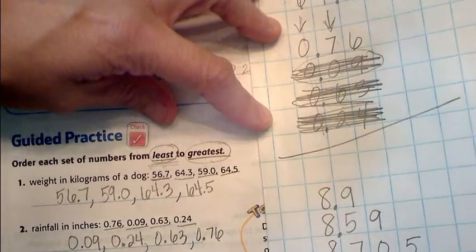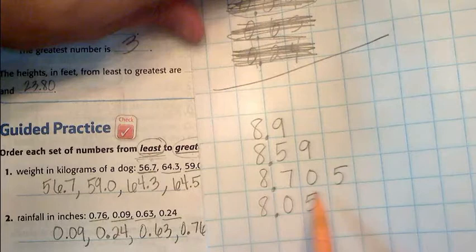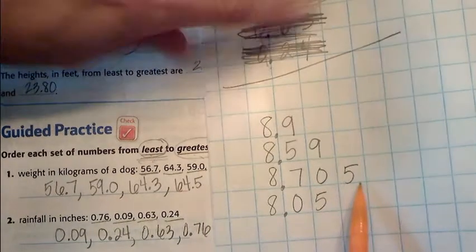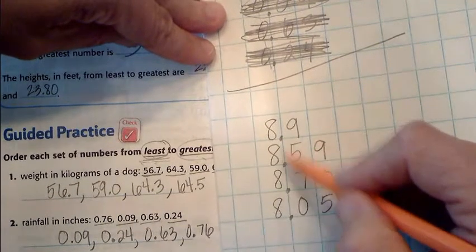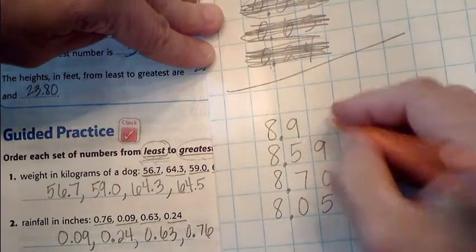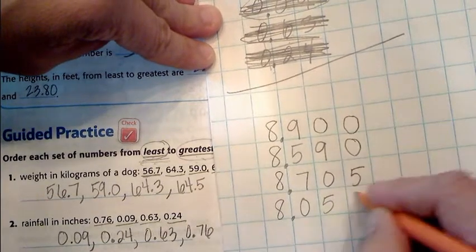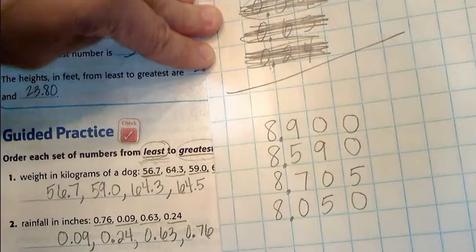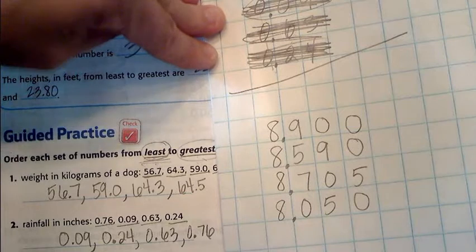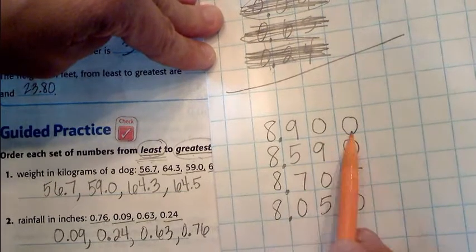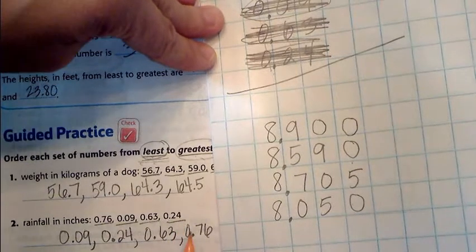Now when we look at these, you'll notice that some of them, like this 8.705, actually have a lot more digits. But what we can do here is annex those zeros. Because there's decimal points here, I can put as many zeros as I want after these numbers to fill in the spaces and make sure they're all the same digits. It's a little bit easier to compare. So I annexed zeros in all of those blank spaces to the right of the decimal after the last place.